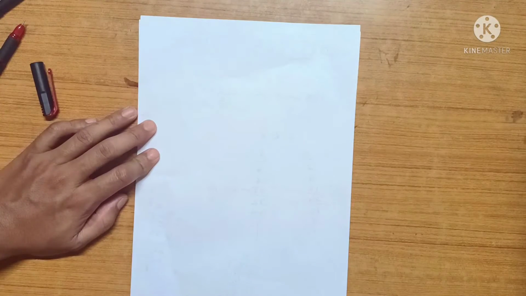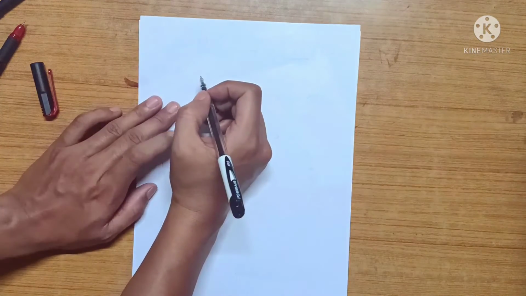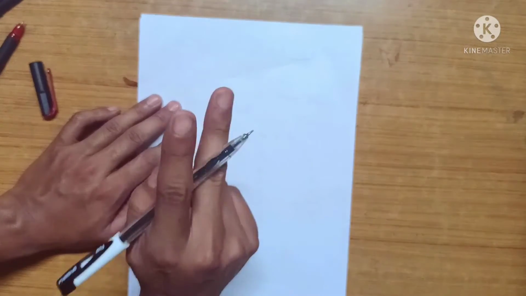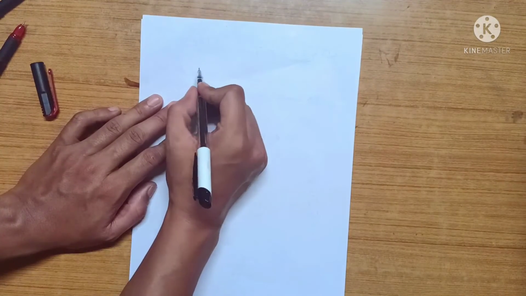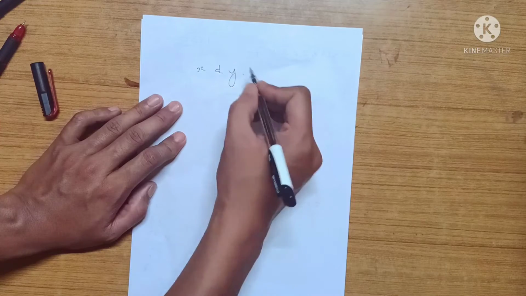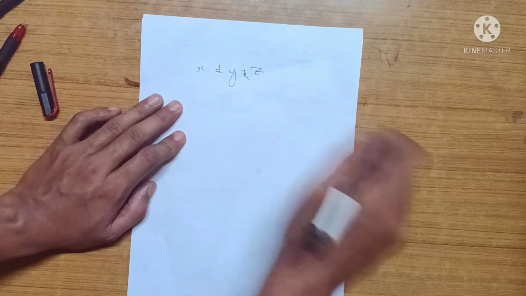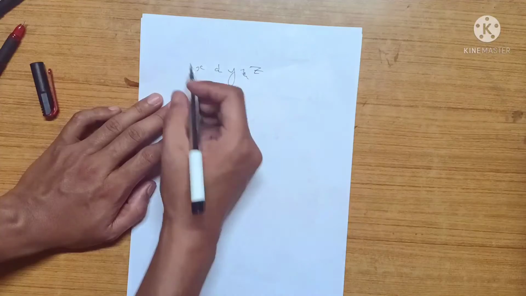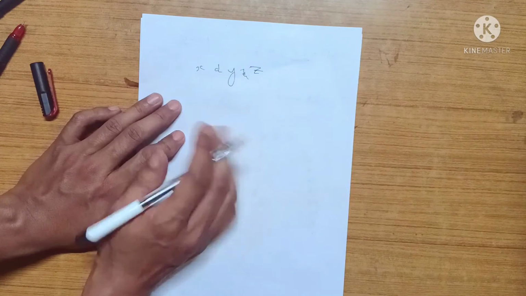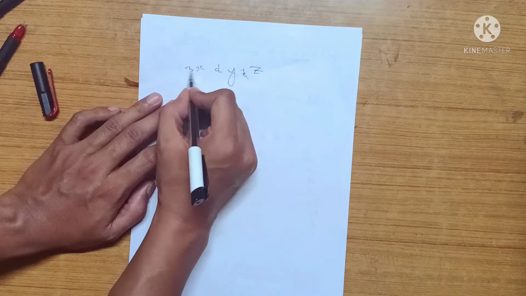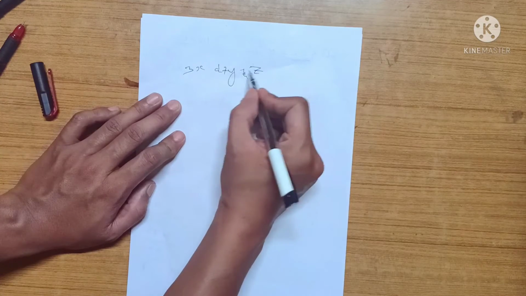We'll start chapter 4. Before we start, I want you to understand two concepts first. What are variables? Variables are x and y, or z, or whatever, any alphabets. That's called variables. What are coefficients? Coefficients are the numbers. You already know this, I'm just revising. The numbers attached to these things.